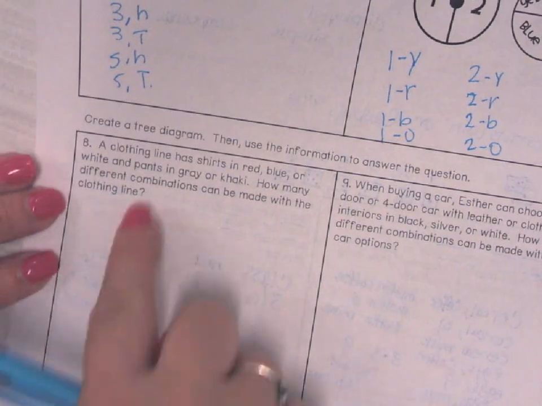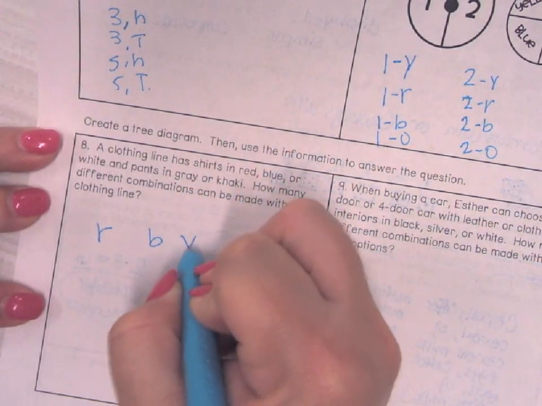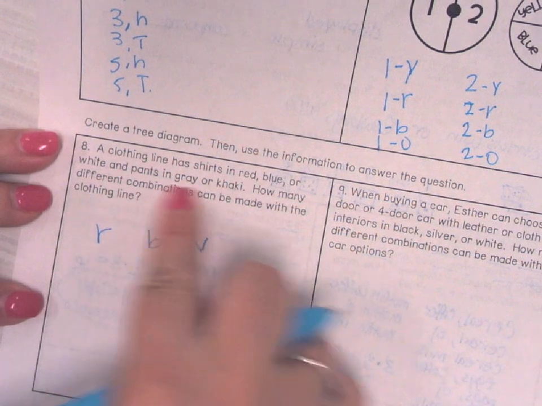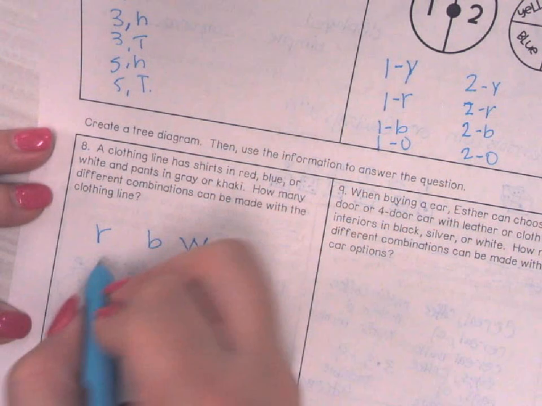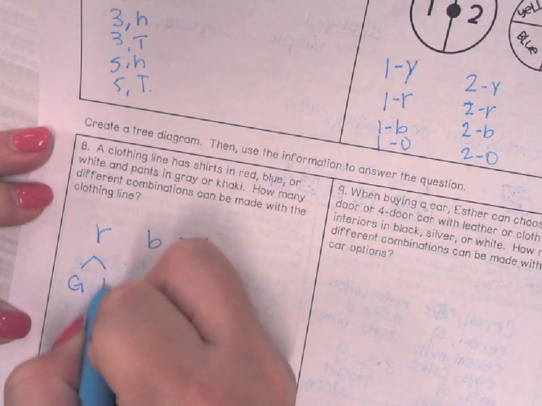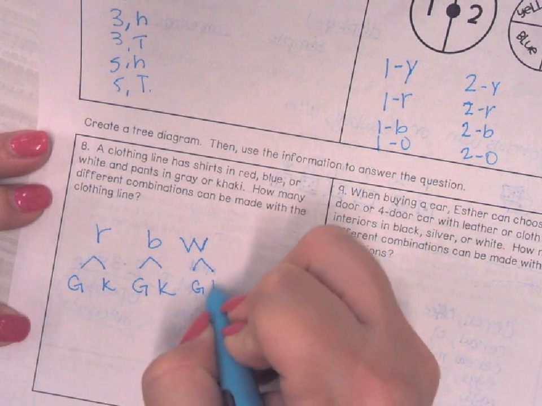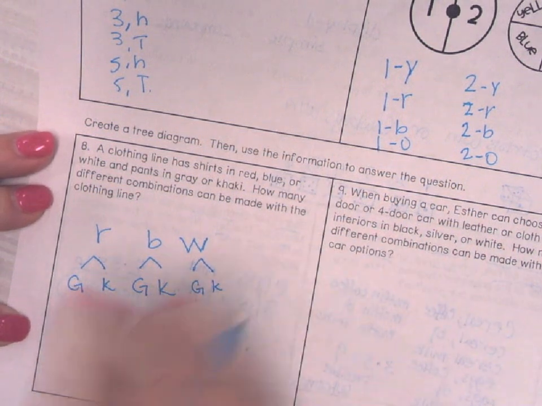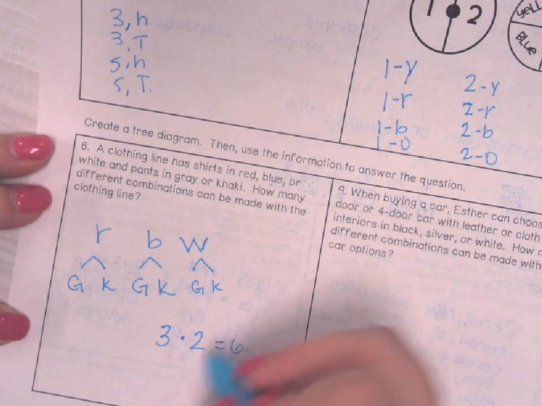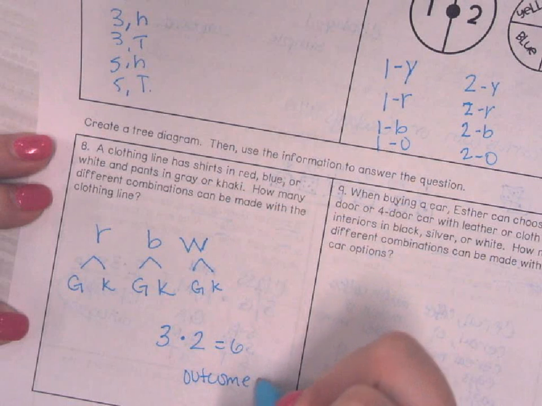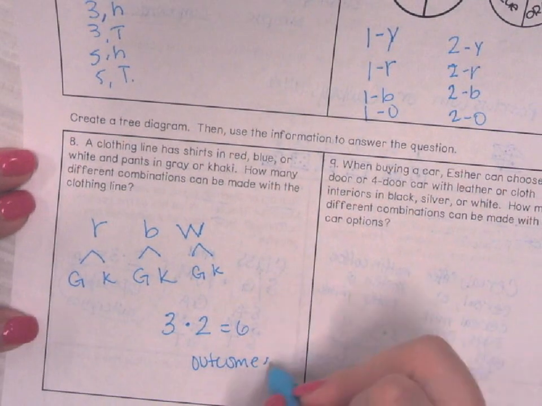Number 8 says a clothing line has a shirt that is red, blue, or white, and pants in gray or khaki. How many different combinations can be made with this clothing line? So red with gray or khaki, blue with gray or khaki, and white with gray or khaki. So 3 times 2 is 6 outcomes. Okay, and you can see 1, 2, 3, 4, 5, 6. You can count them that way.